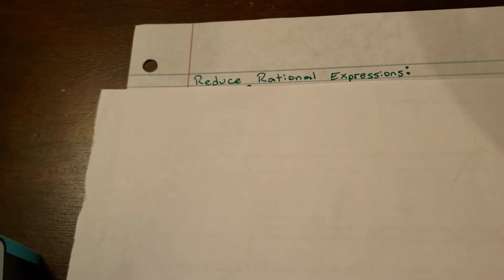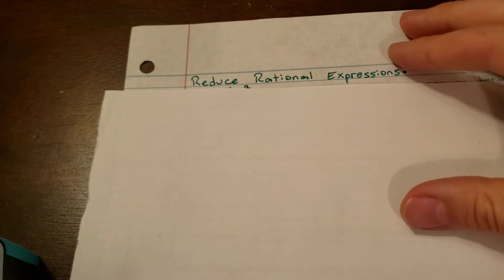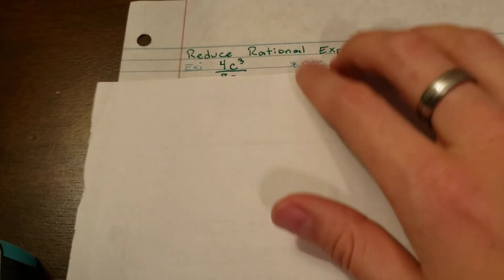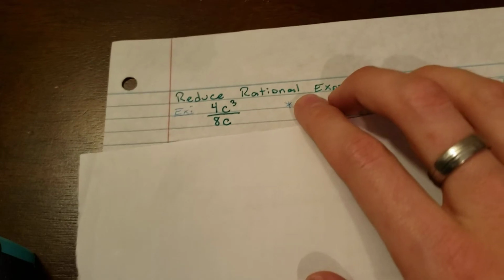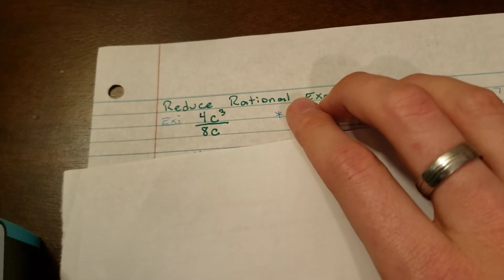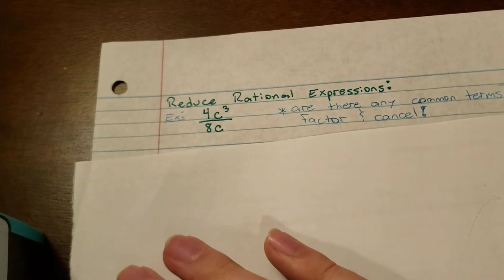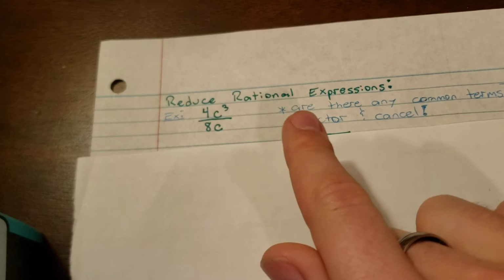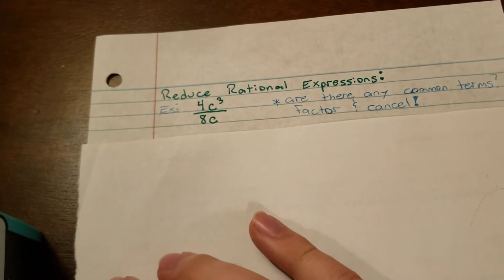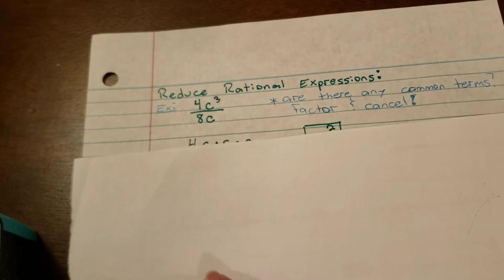Okay. What is nice is there will be many times where we can reduce or simplify these rational expressions. Let's take this for example: 4c cubed divided by 8c. Are there any common terms? If there are, factor and cancel. These are our 2 steps, by the way, factoring and then canceling. We'll get to that in just a second.